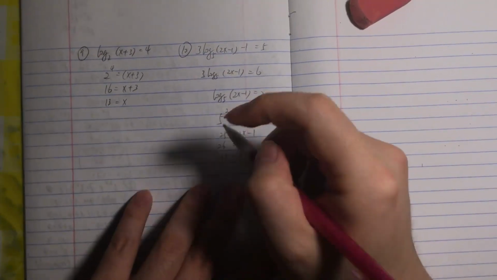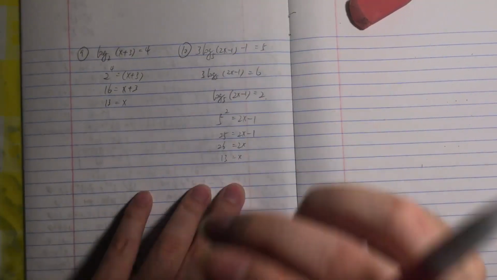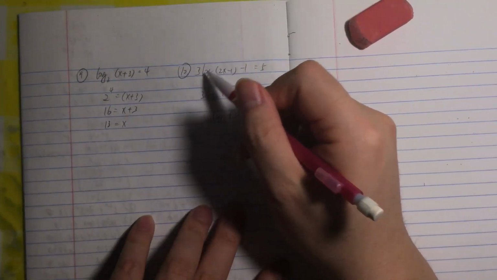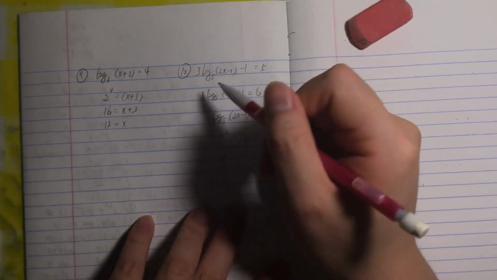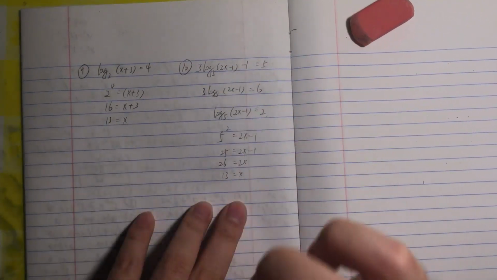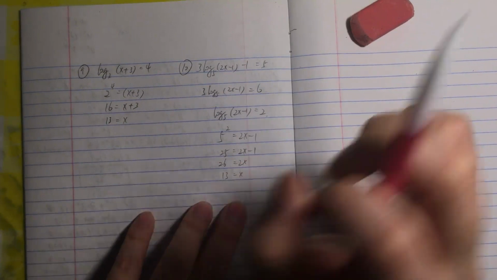Now, if the equation contains log, we must always check the answer. Make sure what's in the parentheses is positive. Log cannot take negative numbers. If we have log of a negative number, the answer must be rejected. Log of a negative number is always undefined.